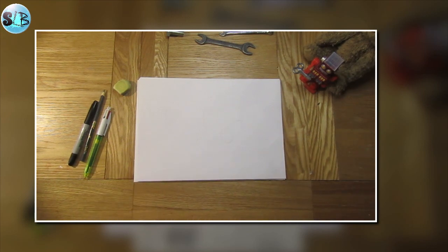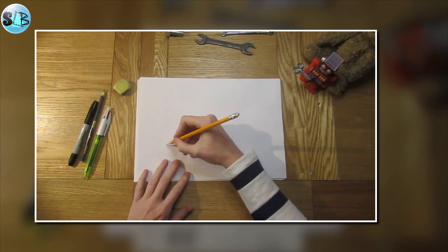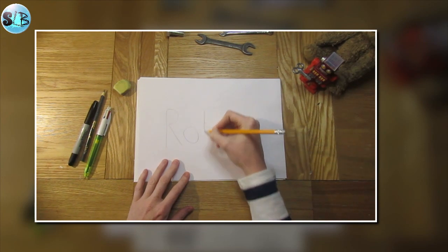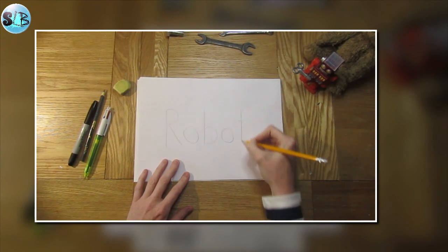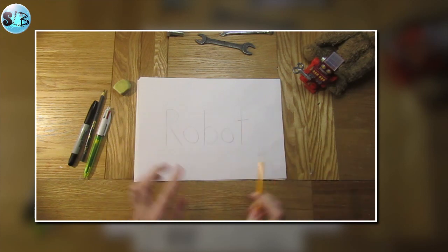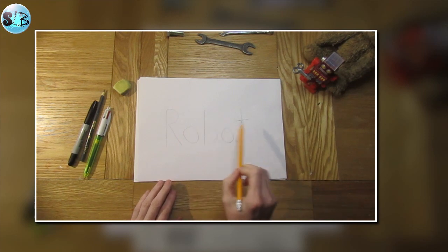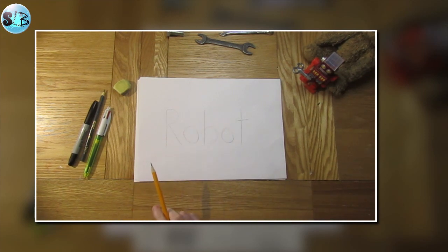So I've got my word there, I've penciled it out really lightly. So I'm just going to go over that heavier, so hopefully you can see. So I've got my letters and I've got some room around them. This is called the skeleton, this little single line.